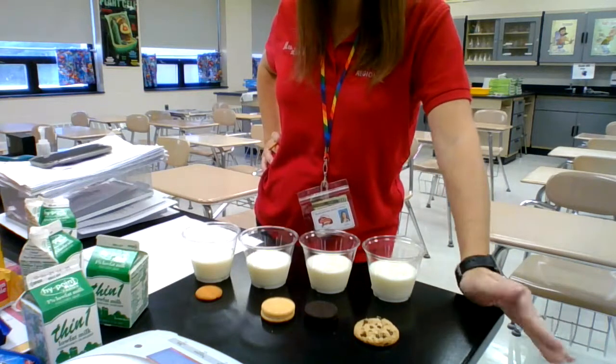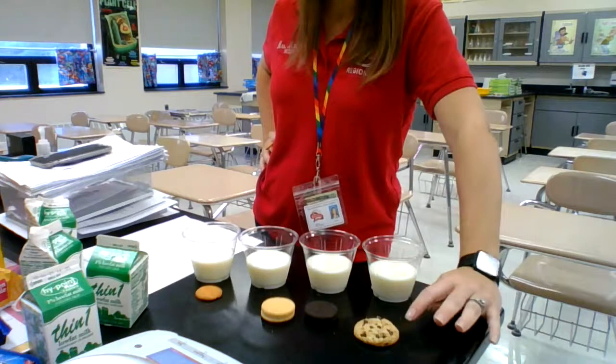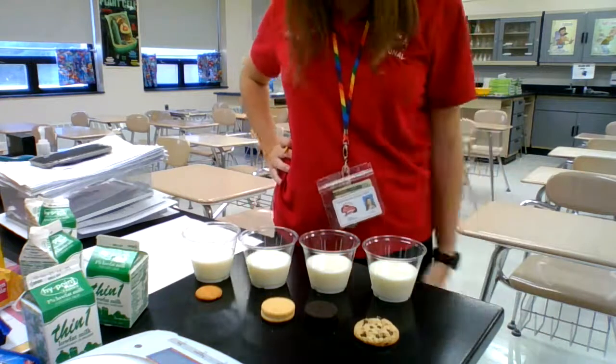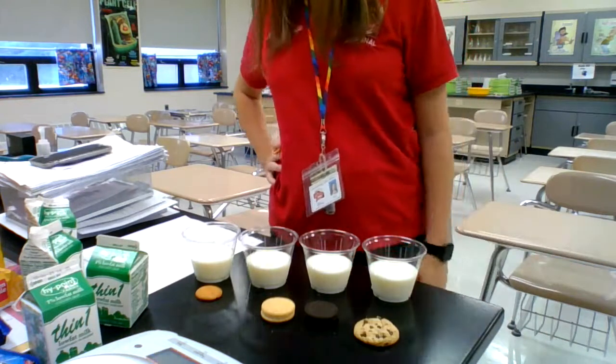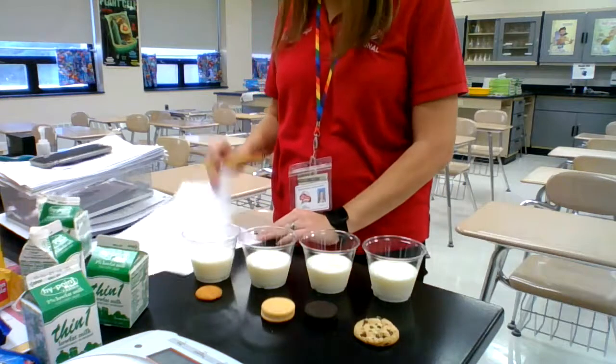Like I said, smooth or rough. You can use like the Chips Ahoy has kind of little crevices in them, which kind of might influence your results. So that's what you're doing in your first data table.